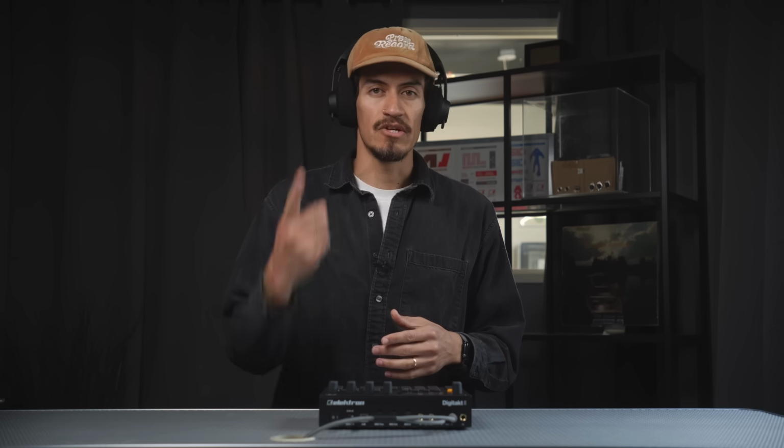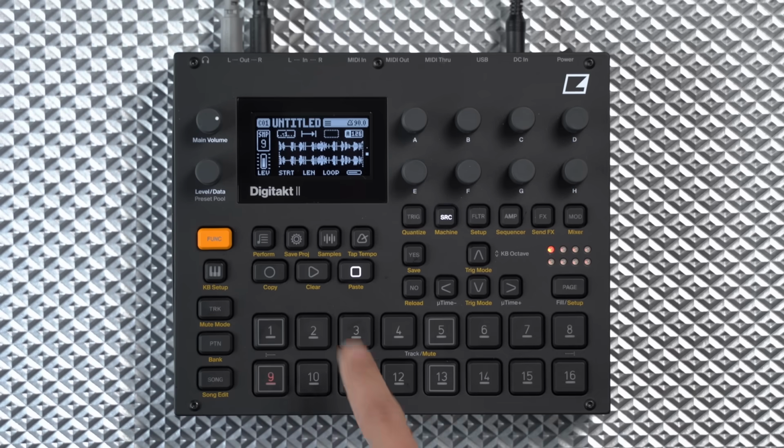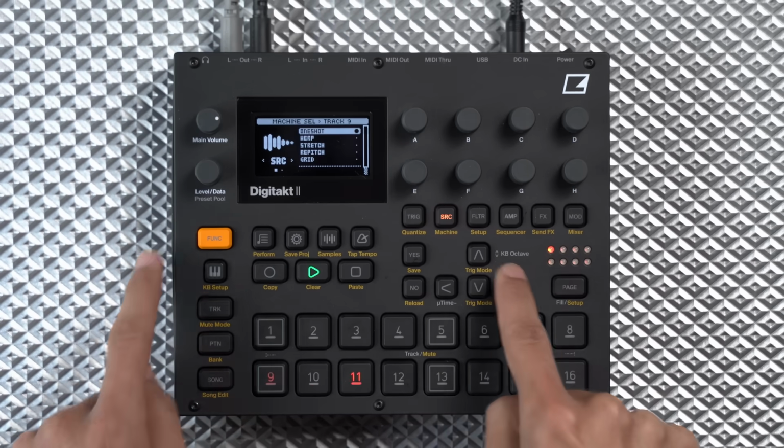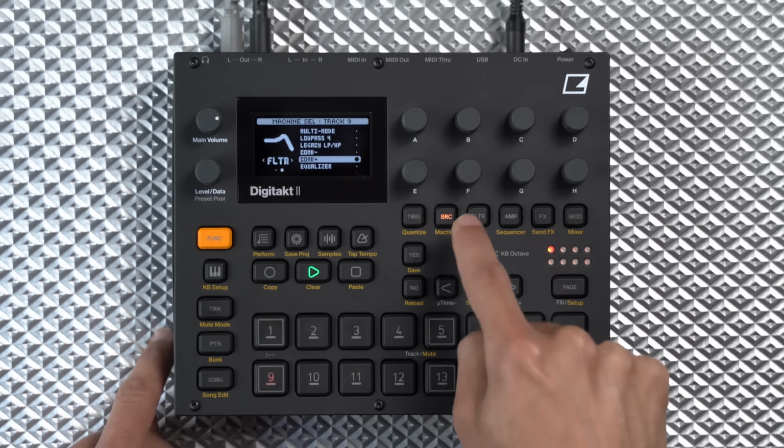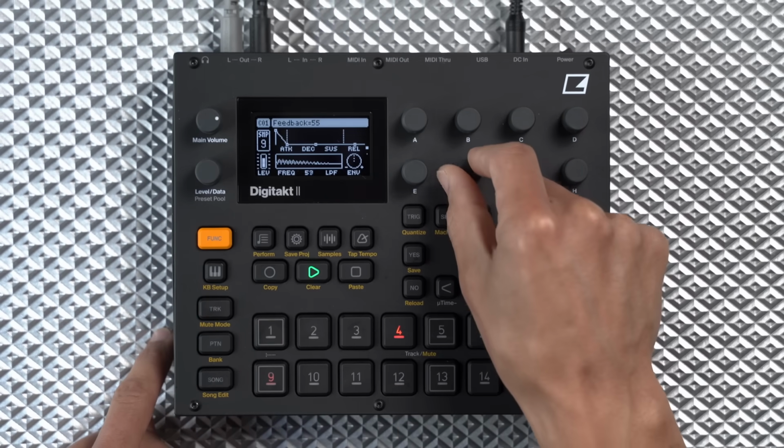The Digitakt 1.10 update is here, and with it comes a whole bunch of new features like track swap, key tracking modulation, a new filter, and more. So let's explore. First up is the new filter Comb Positive. The Comb Positive filter uses positive feedback to introduce metallic sounding, pitch-tuned resonant overtones.